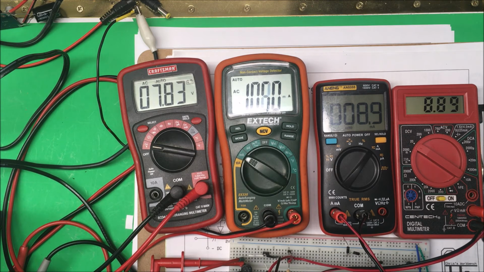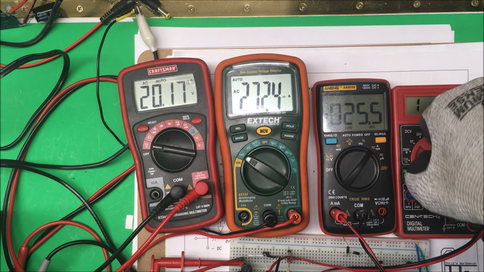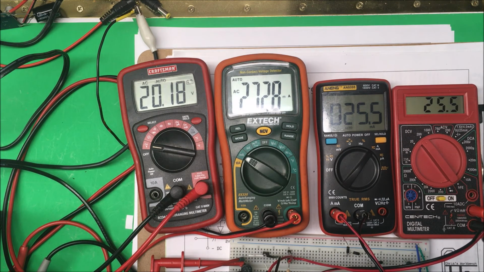So now let's go up to 20 volts. I have to turn that up. We got 25 volts coming out. We go to 24 volts AC coming in, and we're going to get 30 volts DC on the output, 30 milliamps. So yeah, that's how you calculate the DC voltage. If we're putting in 24 volts AC, we're going to get out 30 volts DC here.